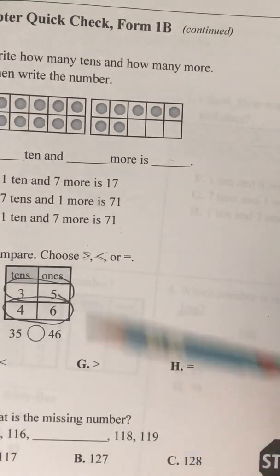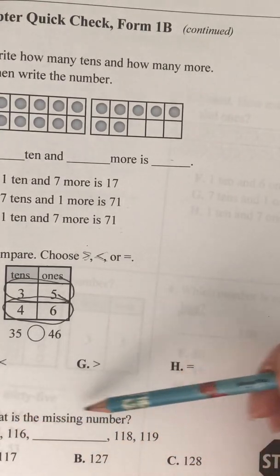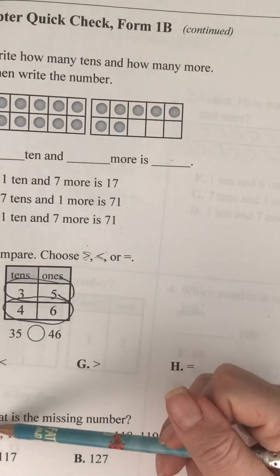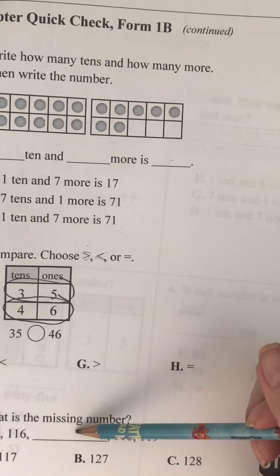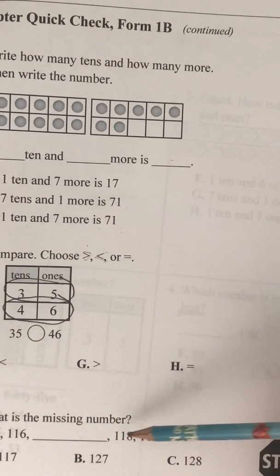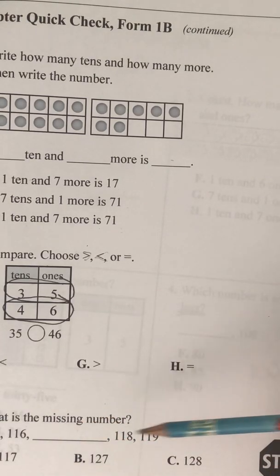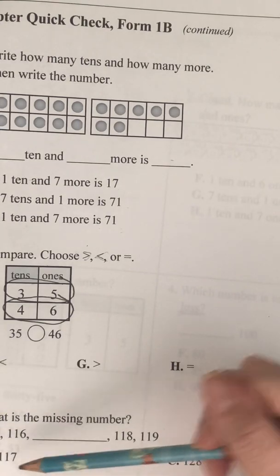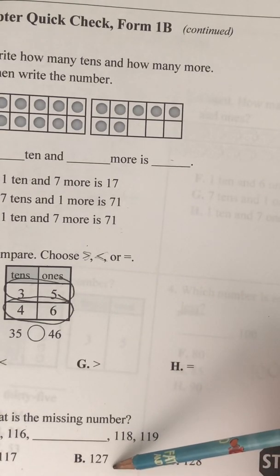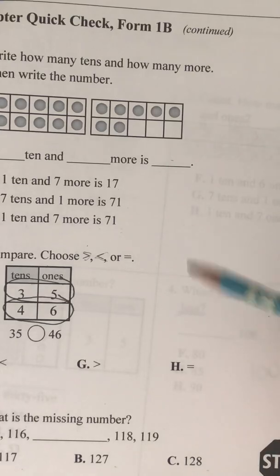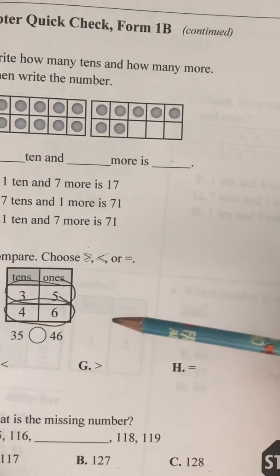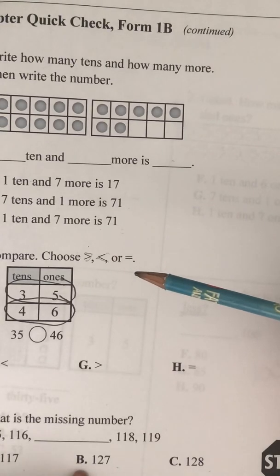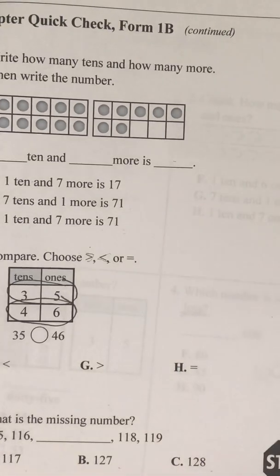And finally, your last question says, what is the missing number? We have 115, 116. What's missing? 118, 119. Is it 117, 127, or 128? So your answer for number 7 is either going to be A, B, or C.